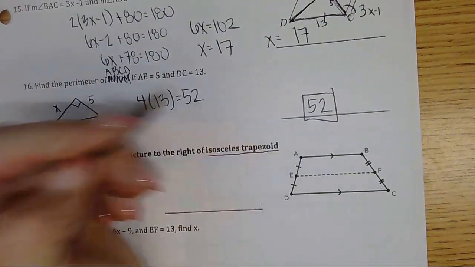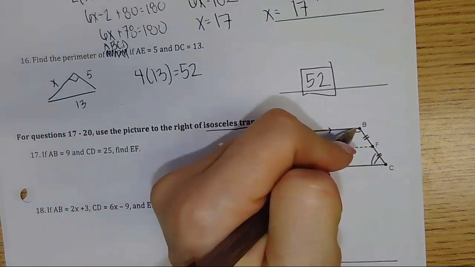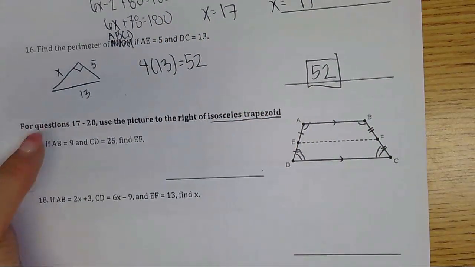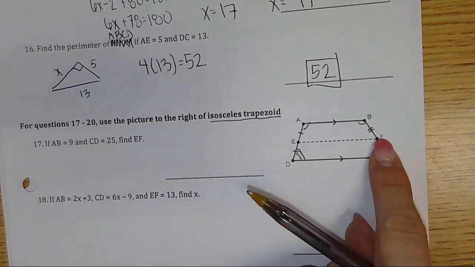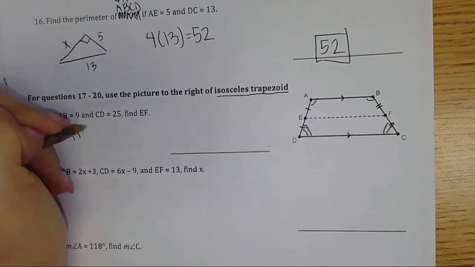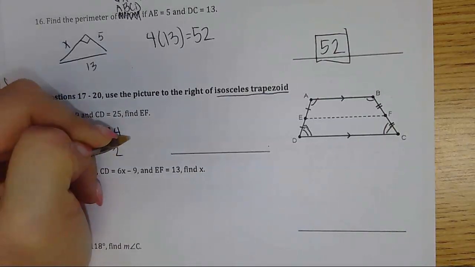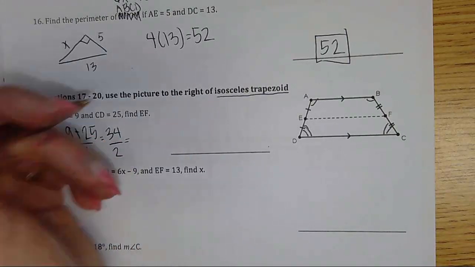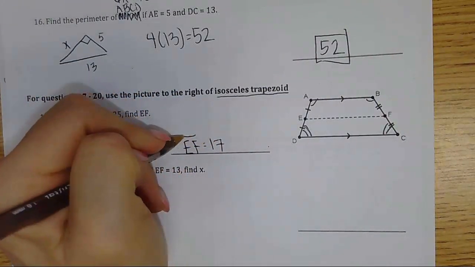Okay, big thing: this is an isosceles trapezoid. That means both sets of base angles are congruent, and both of these legs are congruent. So, if AB equals 9 and CD equals 25, we need to find the midsegment. Well, remember to find that, we just do base 1 plus base 2 and divide it by 2. So 9 plus 25, that will give you 34. Divide it by 2 and you get EF equals 17.